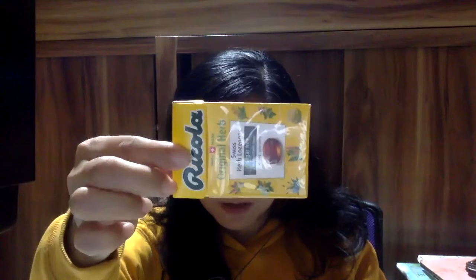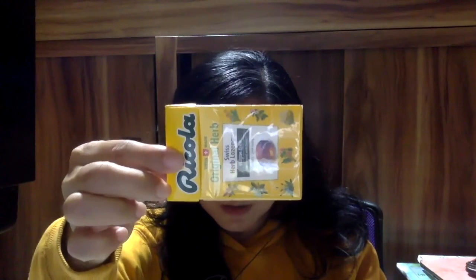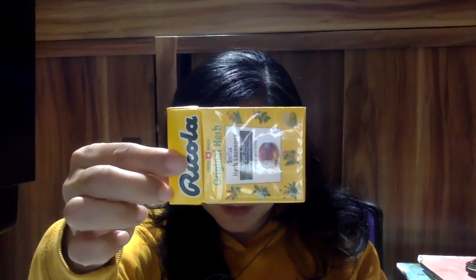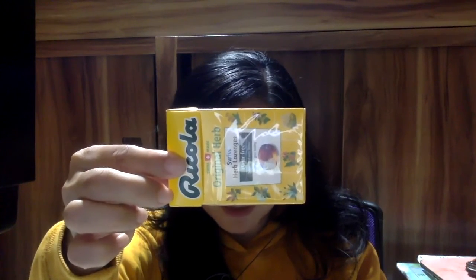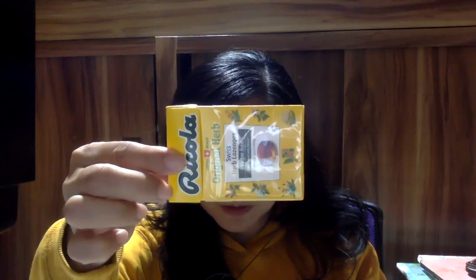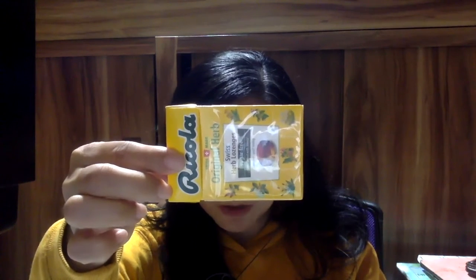For example, when you see this sugar box, and when it is placed facing you, it looks rather two-dimensional or flat.